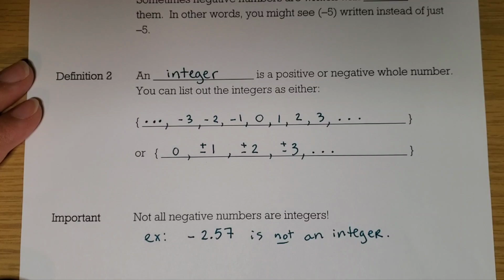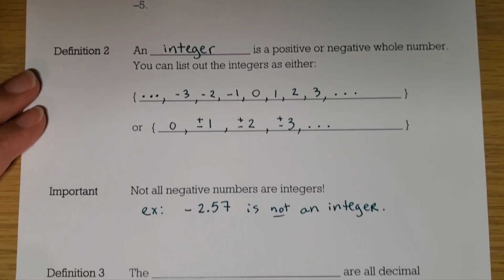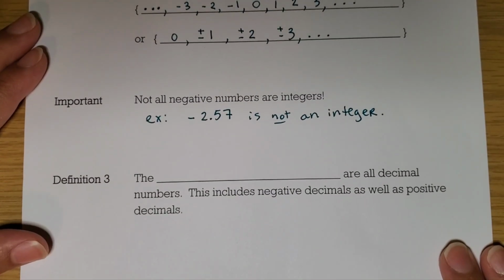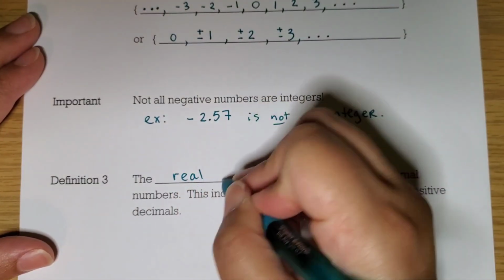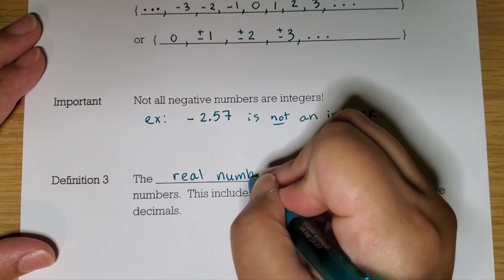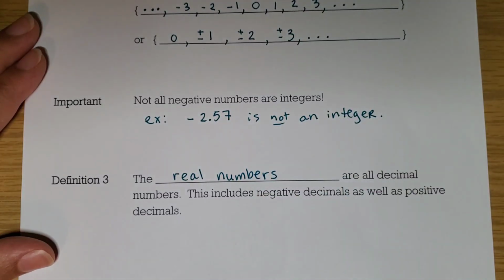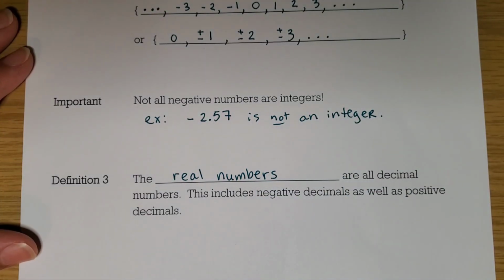If we want to talk about all the different kinds of negatives, all the different kinds of decimal numbers, so positive decimals, negative decimals, and so on, then we're going to refer to them as the real numbers. So the real numbers are all decimal numbers.